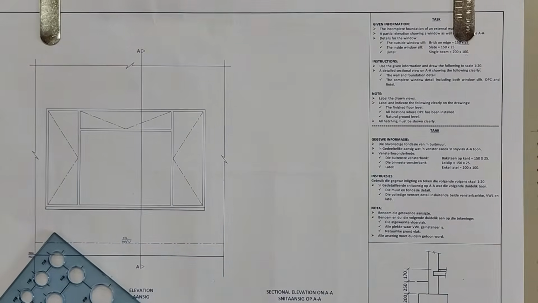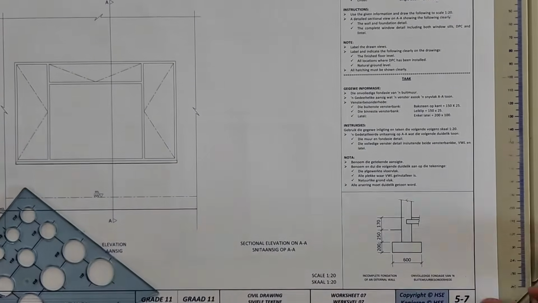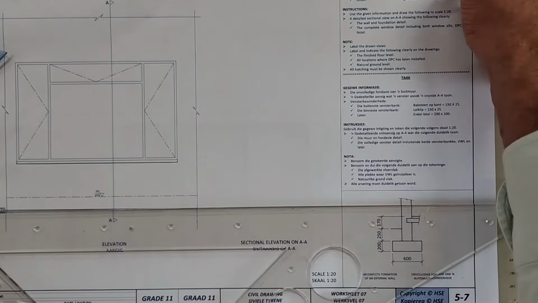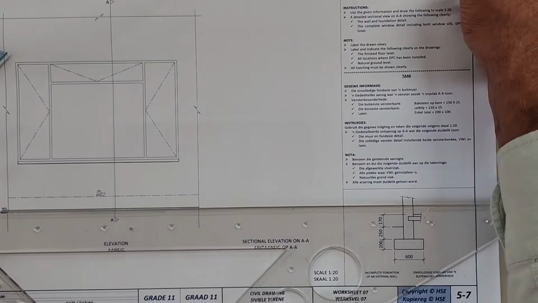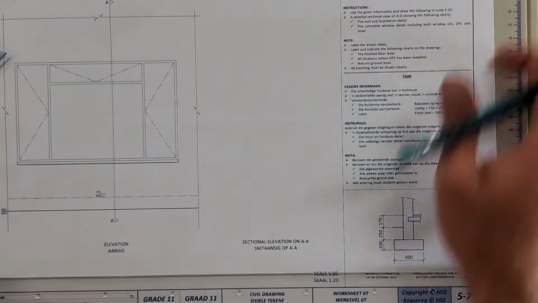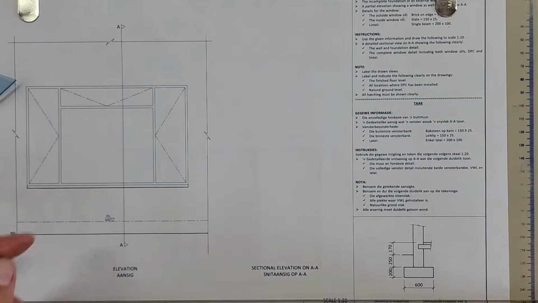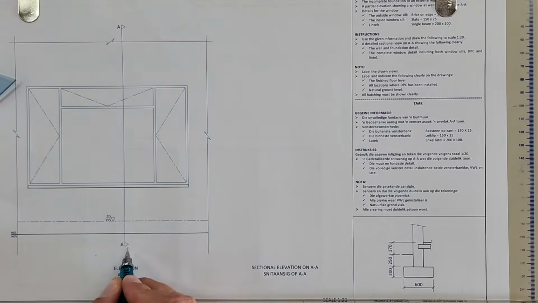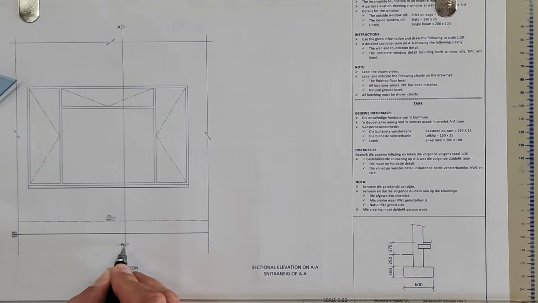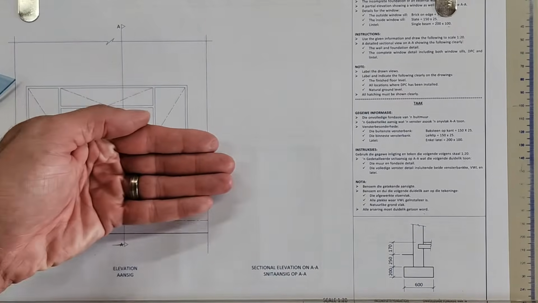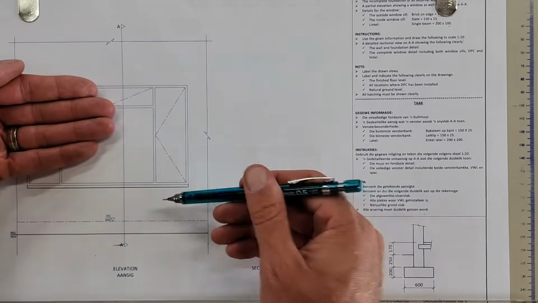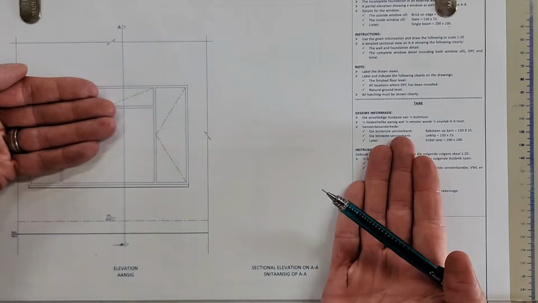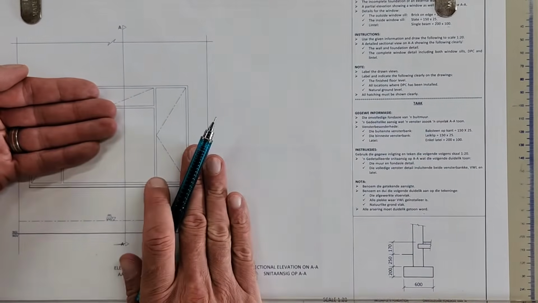I'll zoom out a little bit for you, because I want you to follow me. Alright, so where are we going to start with this? Well, I want to make sure my page is lined up. Now let's look at this elevation. We are looking in the direction of the arrows. There's an arrow at this end; if I would add a tail to it, I'm looking in this direction. Will the exterior of this house be on the right hand side of my sectional elevation or on the left hand side?